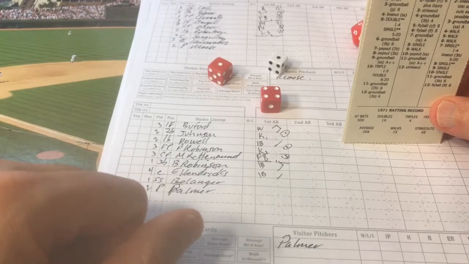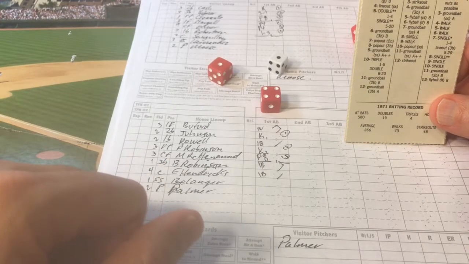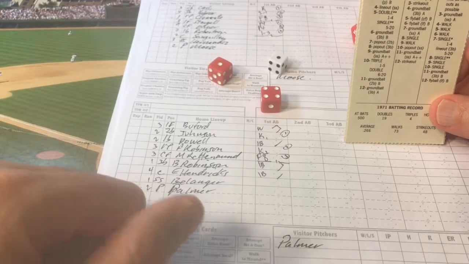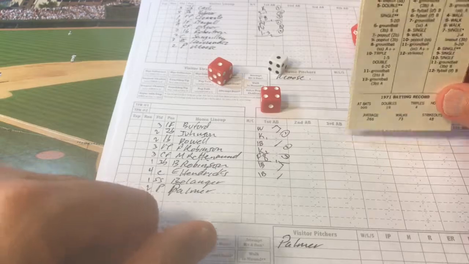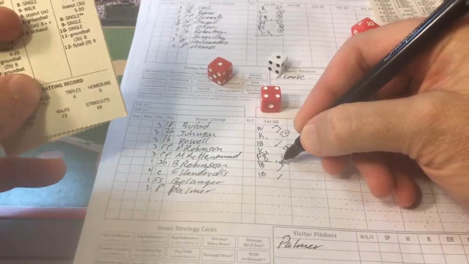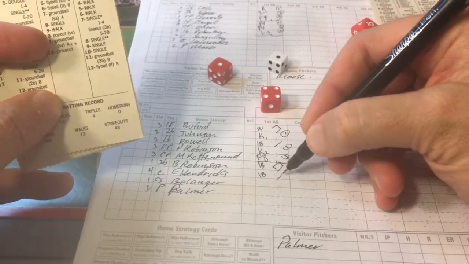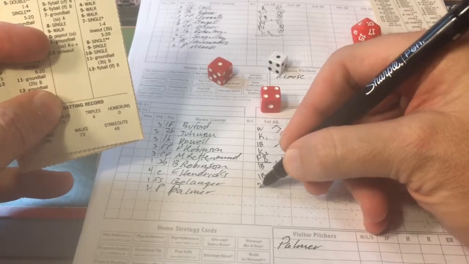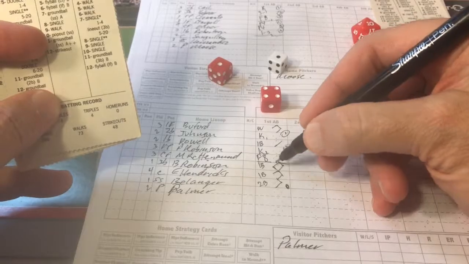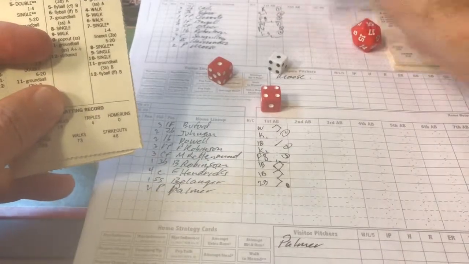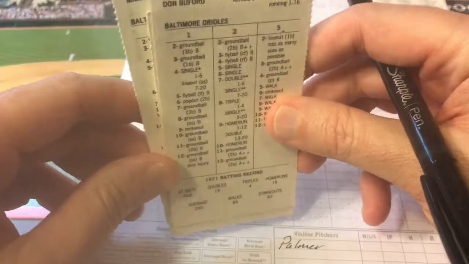So here's the pitch from Moose. Belanger swings, and it's going to be driven into the gap. Chasing after it is Oliver. Coming around third to score is Robinson. Stopping at third is Hendricks. And Belanger's on second with a double, an RBI double for Mark Belanger, and Baltimore's up 1-0. Nobody out here. Runners on second and third.